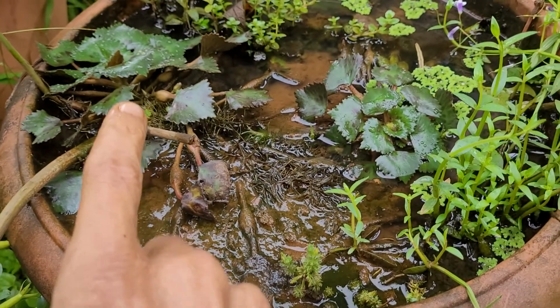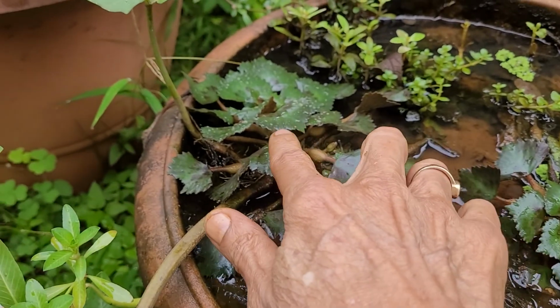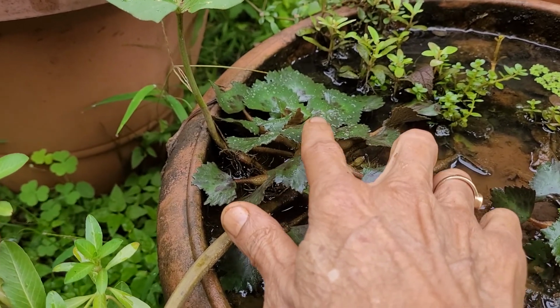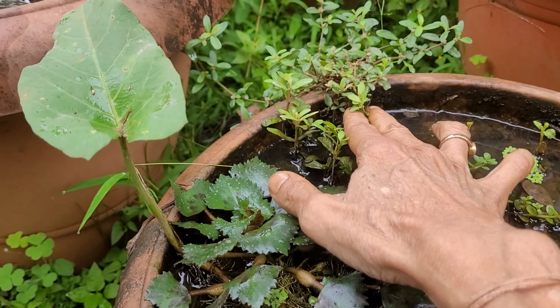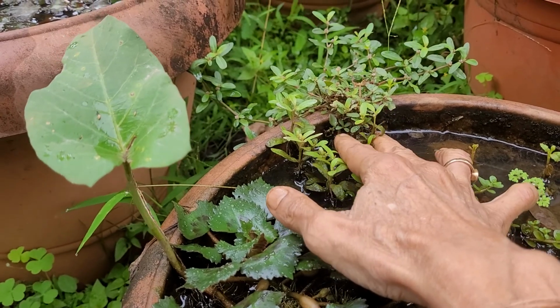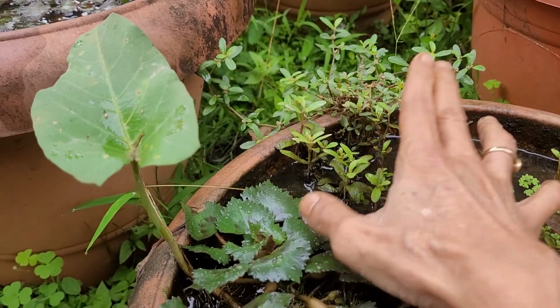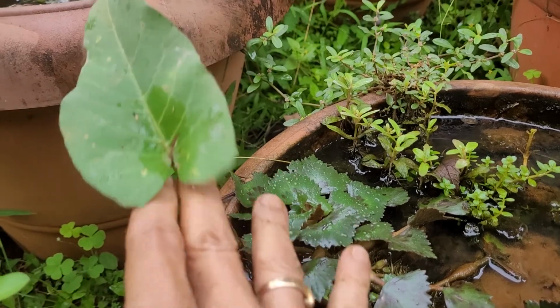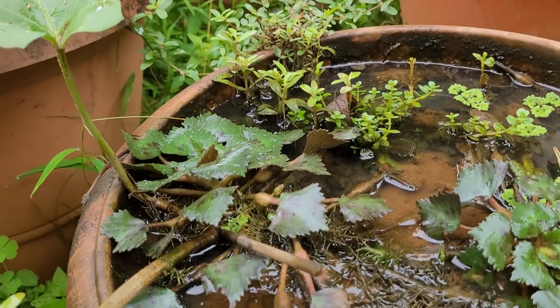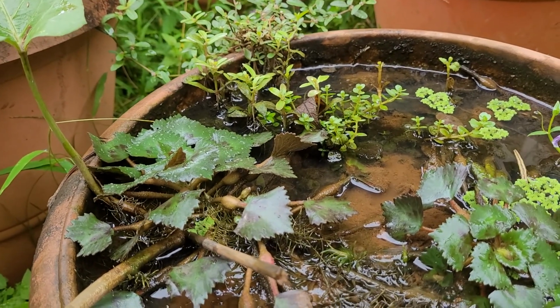And for example, in this pot there are 3 edible items. One is this Trapa, it produces an edible nut. This Alternanthera sessilis is edible. This Ipomoea is edible. So you can grow many things.